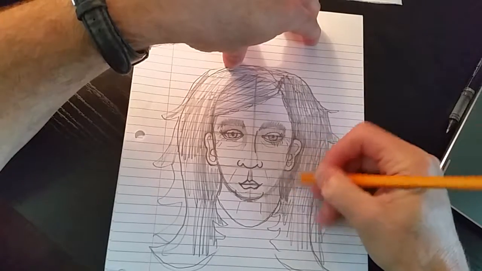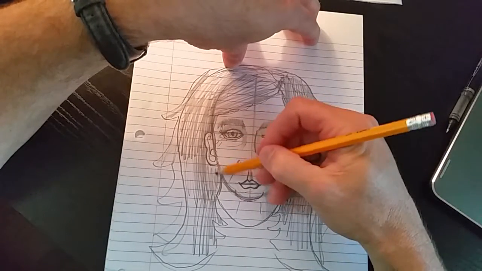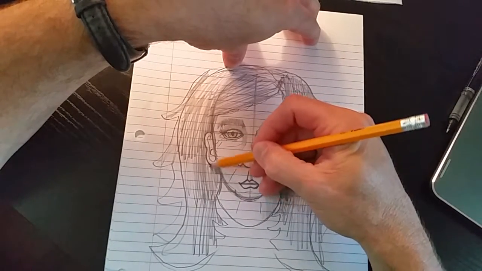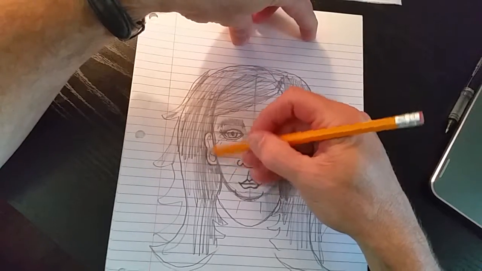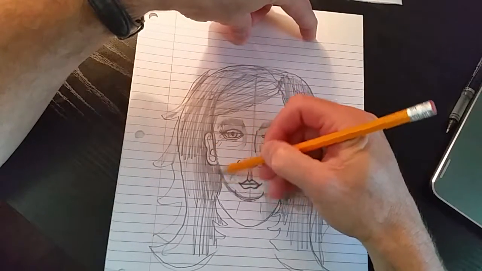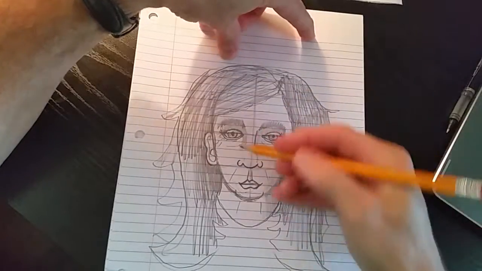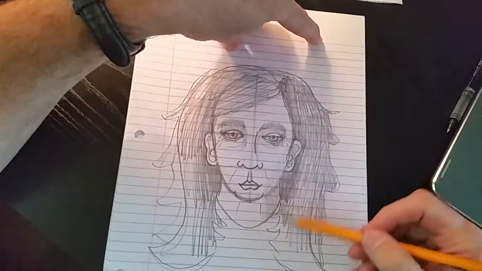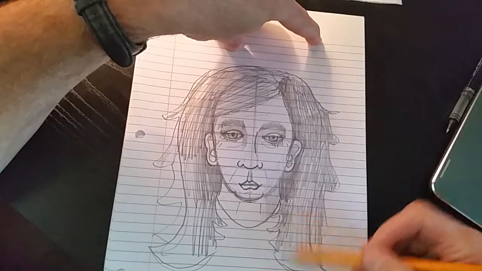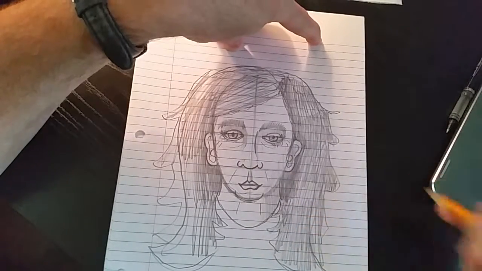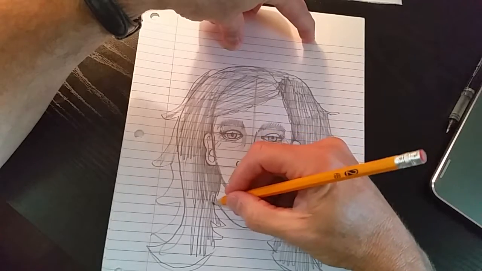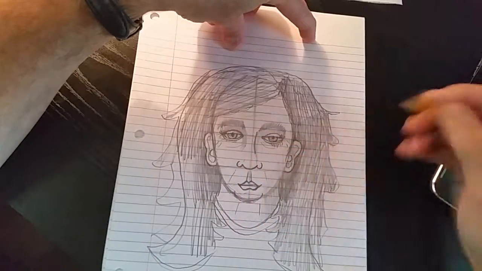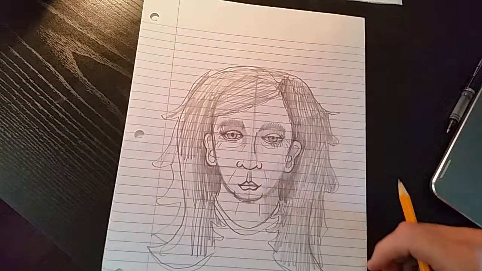Then just start filling stuff in. At this point, it's basically like a coloring book. You're just filling in areas the way you think they should be. And there you go. You can kind of see how it'll work if you fill out the rest. Just keep adding in details until you have something workable.